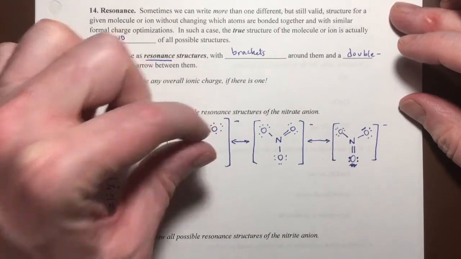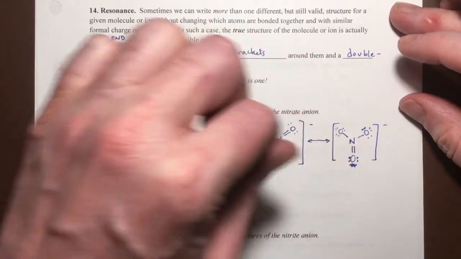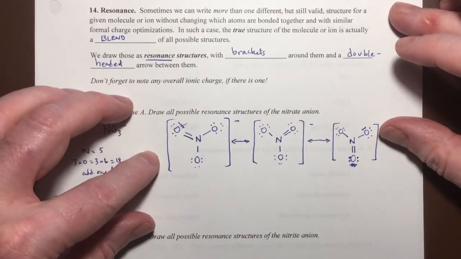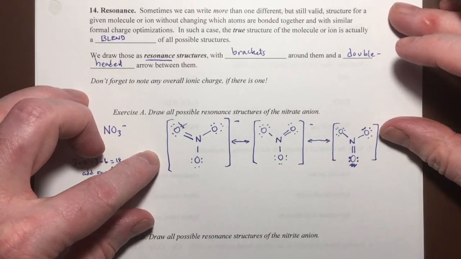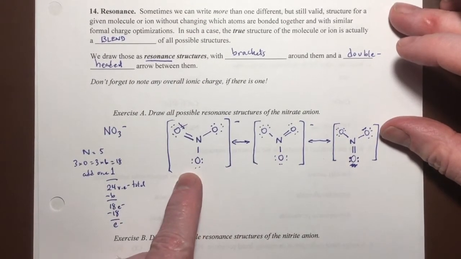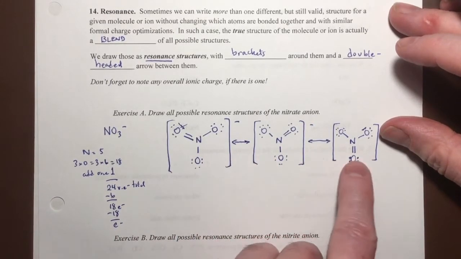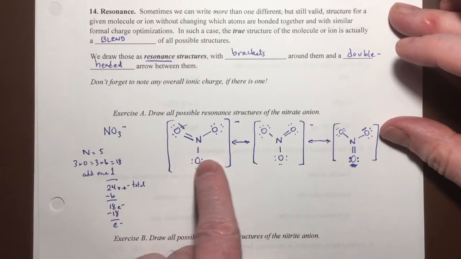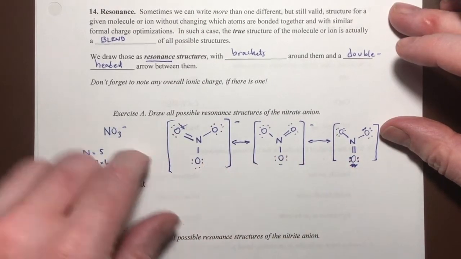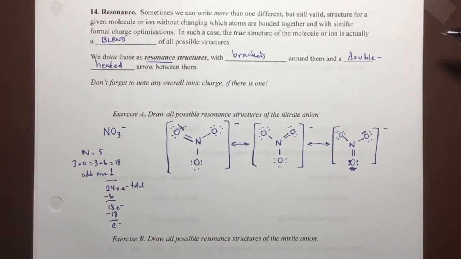And so I've got 2 single bonded oxygens in each of these, 1 double bonded oxygen in each of these. And so each of these Lewis structures is an identical energy. And so when you have Lewis structures that are valid Lewis structures of identical energy, then we can call them resonance structures. So these are the 3 resonance structures of the nitrate anion.